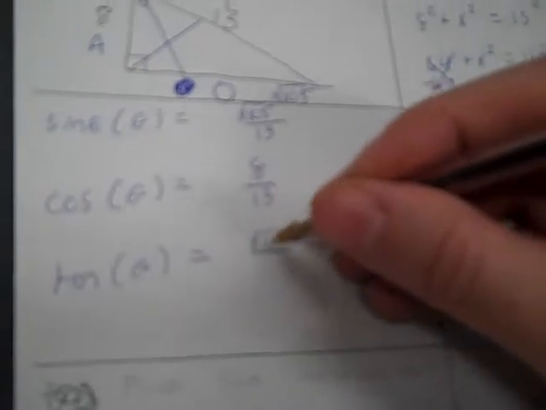Now, O over H, so that's the square root of 105 over 13. Cosine, CAH, A over H, so it's 8 over 13. And then tangent, TOA, SOHCAHTOA, O over A, so the square root of 105 over 8.